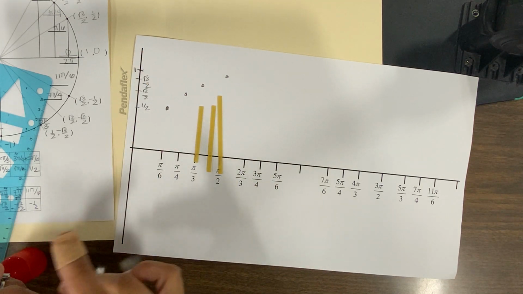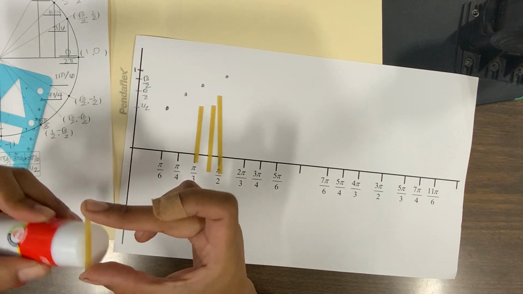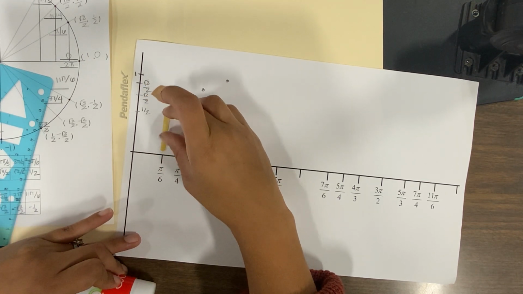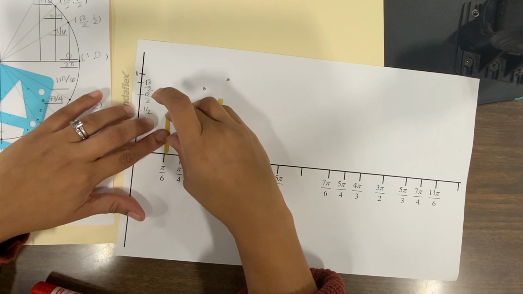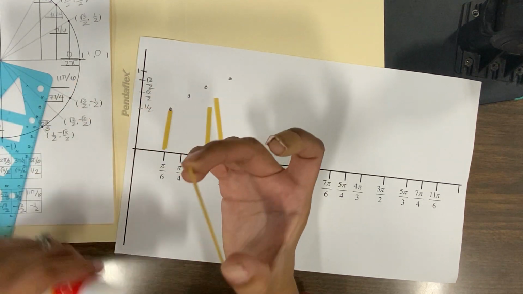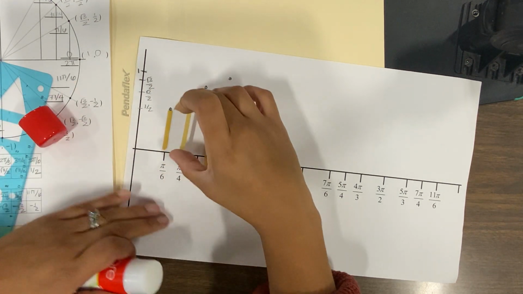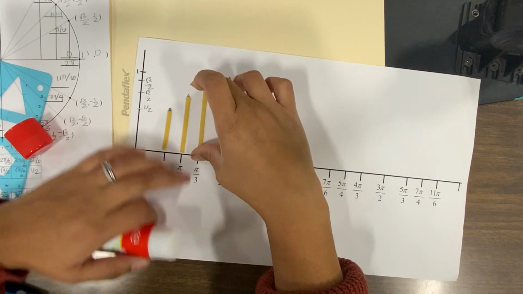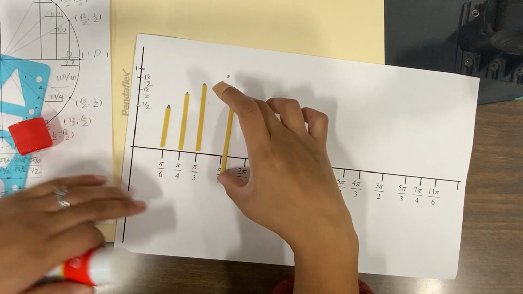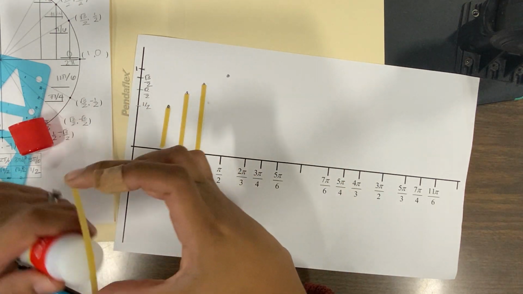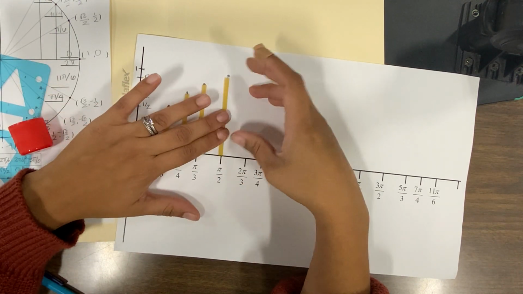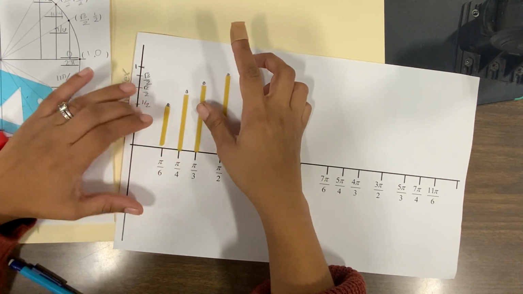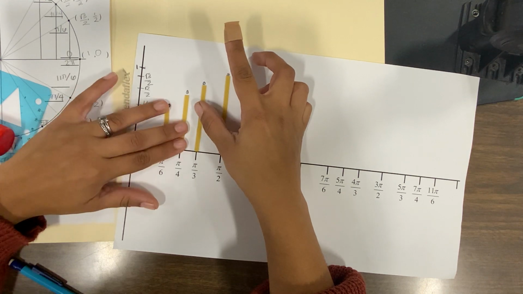So I'm going to go ahead and glue, and I have glue or glue stick over here. So that's about 1/2. Then I'm going to glue my pi over 4 and glue my pi over 3 and glue my pi over 2. And if I did it wrong, I'm just going to scoot it down so that it's done correctly.